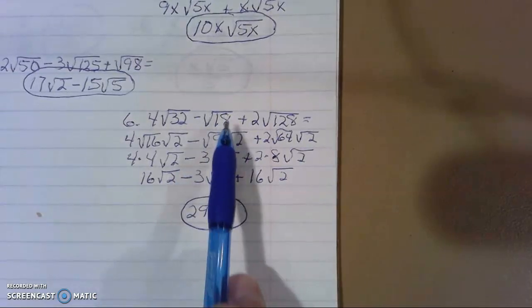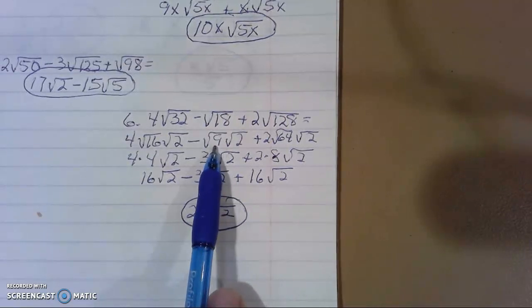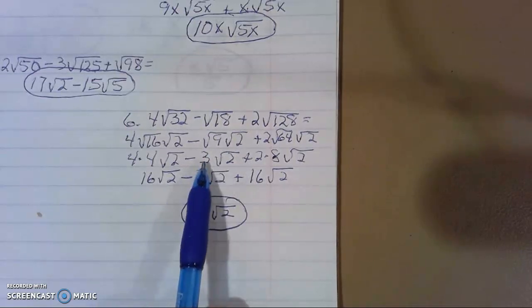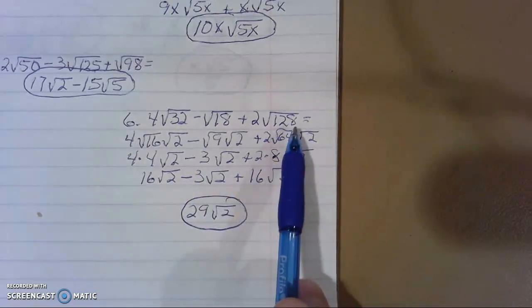Now the square root of 18. The largest square that goes into 18 is 9. 9 times 2 gives you 18. The square root of 9 is 3. So minus 3 square root of 2.